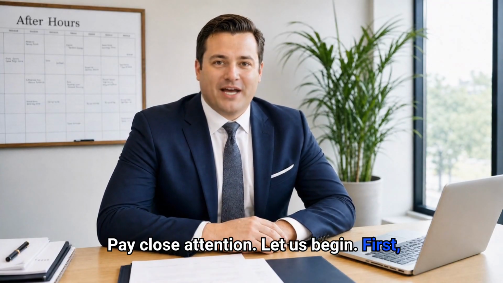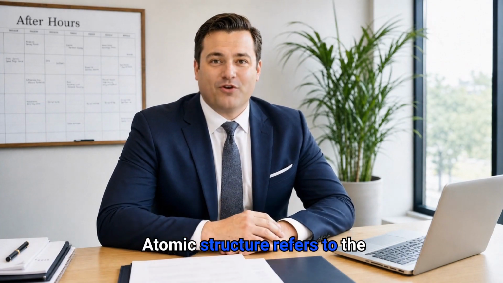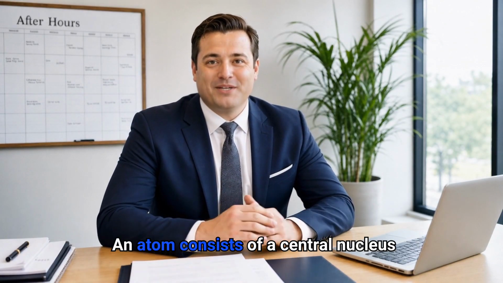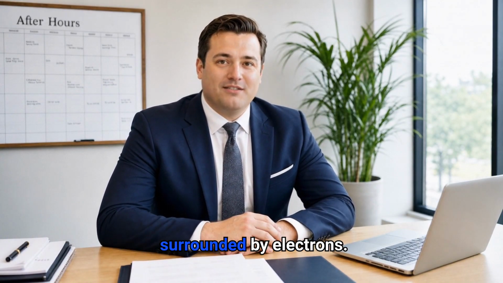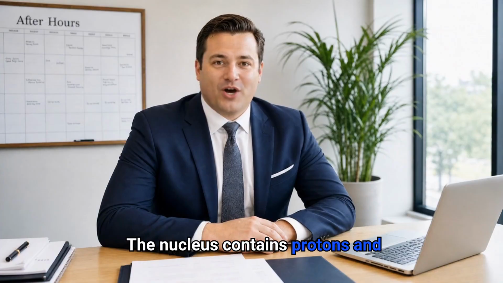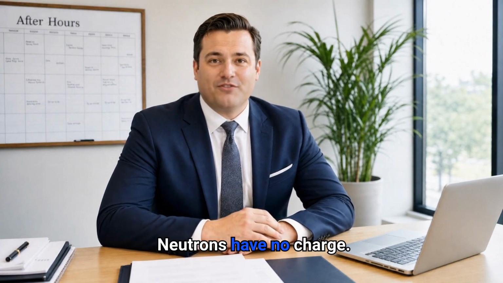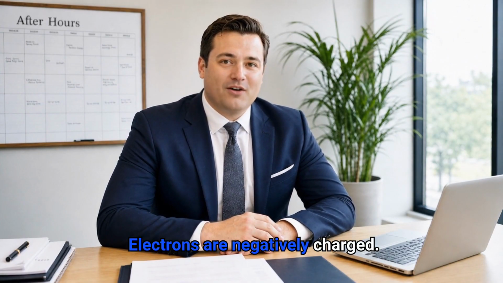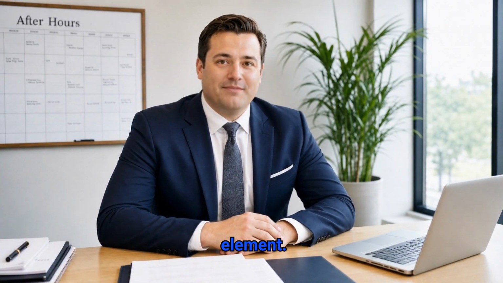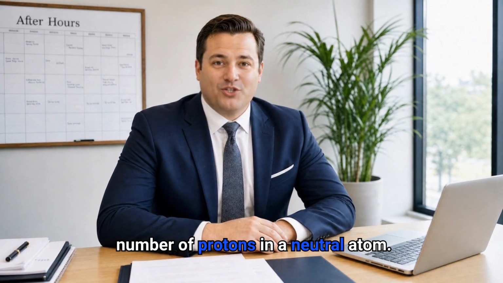First, let me explain what atomic structure is. Atomic structure refers to the arrangement of particles within an atom. An atom consists of a central nucleus surrounded by electrons. The nucleus contains protons and neutrons. Protons are positively charged. Neutrons have no charge. Electrons are negatively charged. The number of protons determines the element. The number of electrons equals the number of protons in a neutral atom.